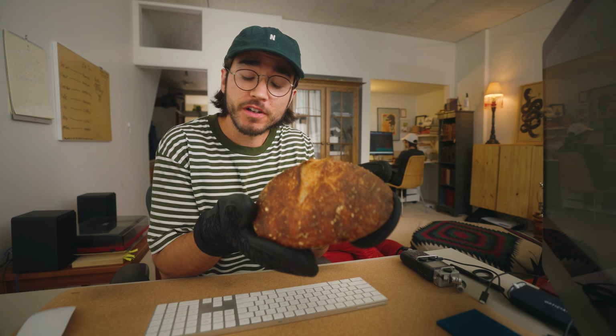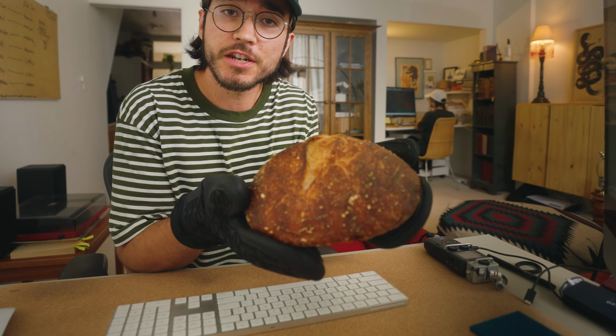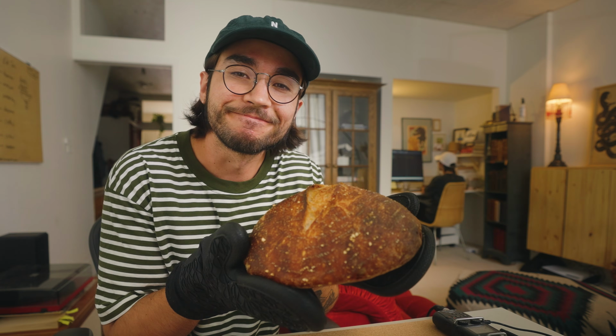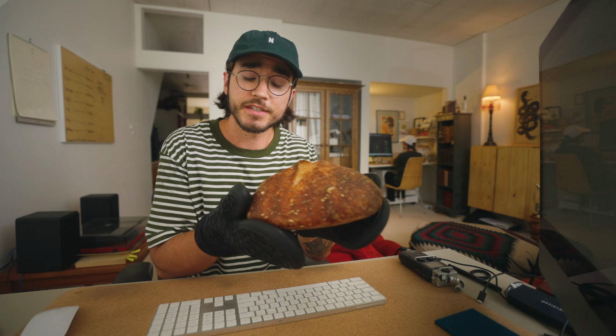Hello, my friends, and welcome back to another delicious loaf of bread. This one is literally just out of the oven. Today we have a nice simple overnight white with about 14 hours worth of fermentation, and it has a very light and buttery taste. But today we're not talking about this type of bread. We're talking about another type of bread.